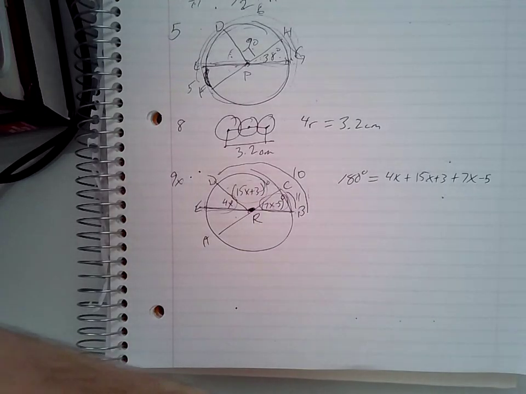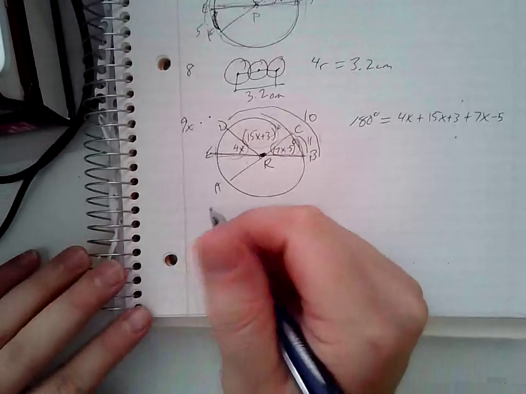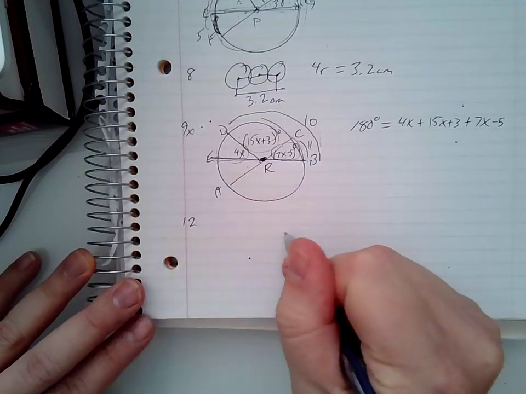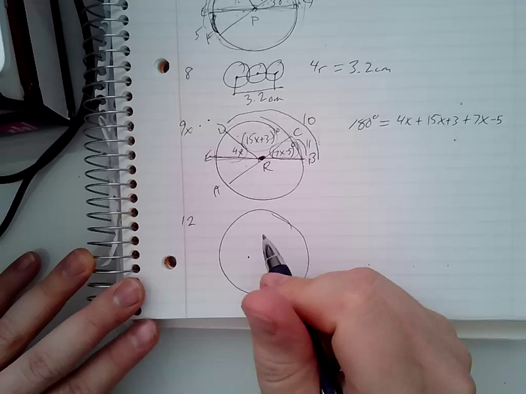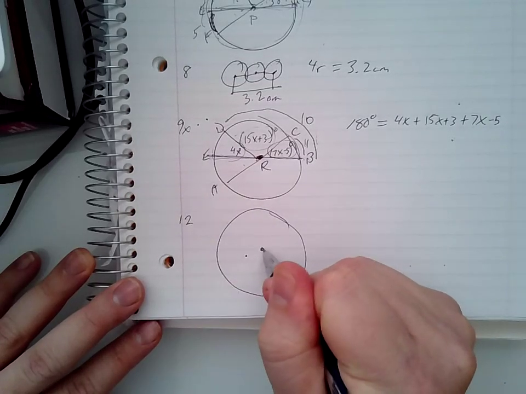All right. Number 12, 13, and 14 is using this crazy circle. Let's see here. So 12 says, let's see here.